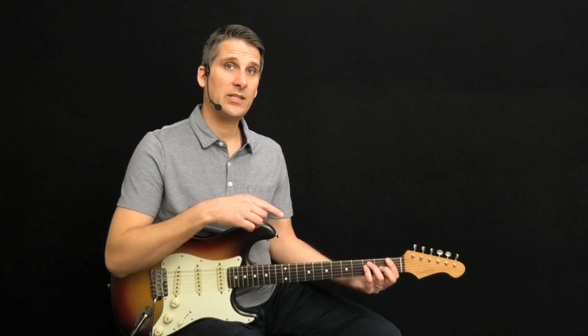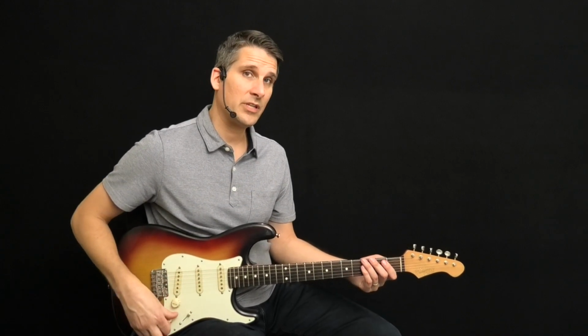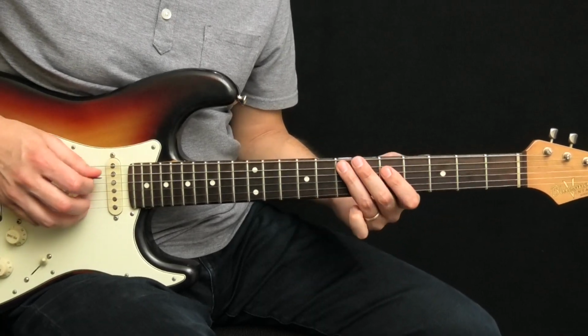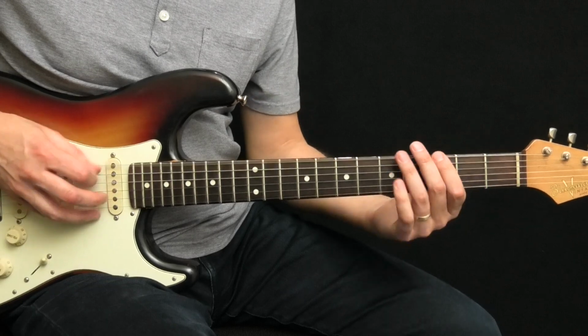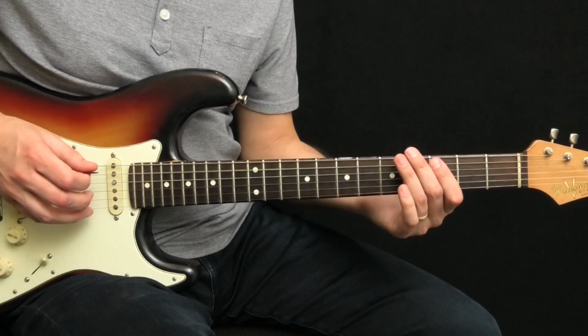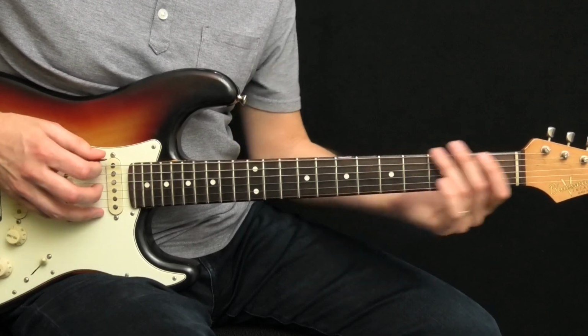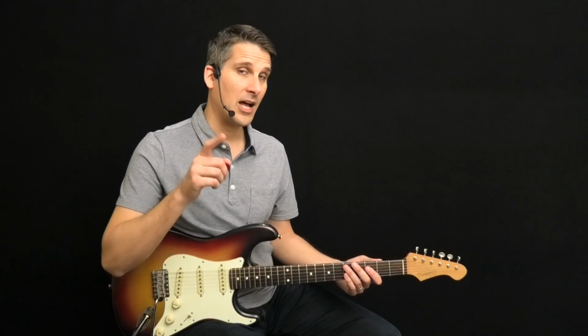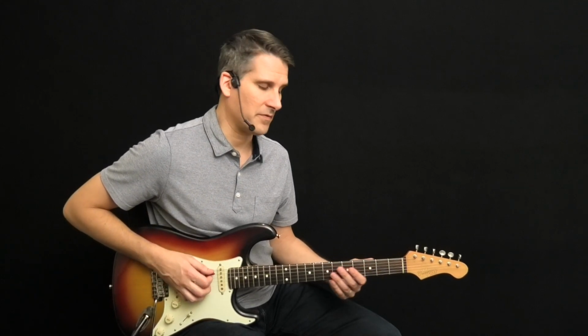So you can see how the lead line is closely connected to the chord tones. Let me give you another example. Do you recognize this riff? Do you hear this riff as fitting with any chords? How about the chords C and F?